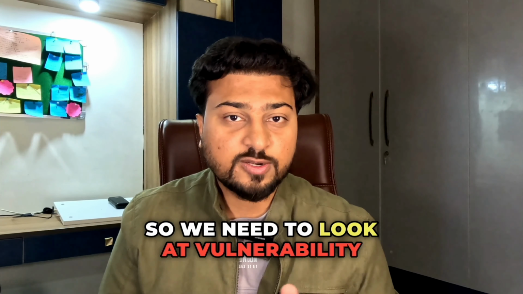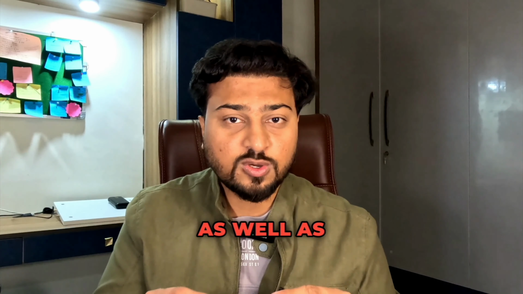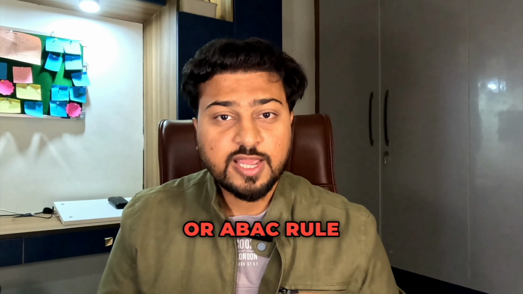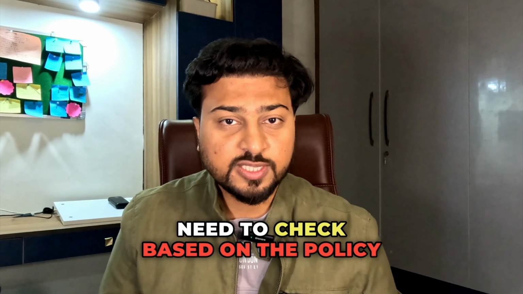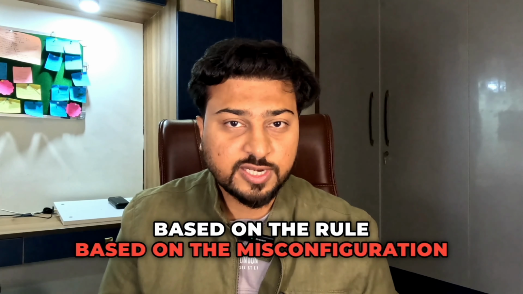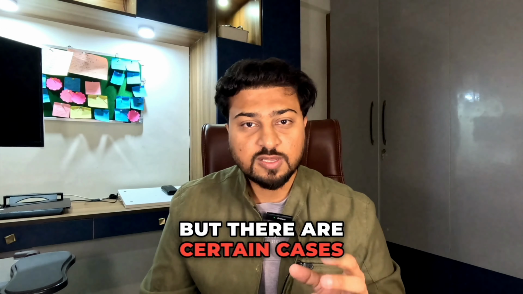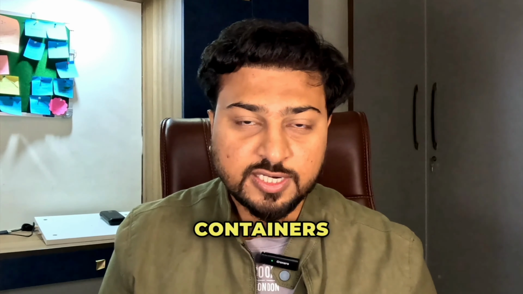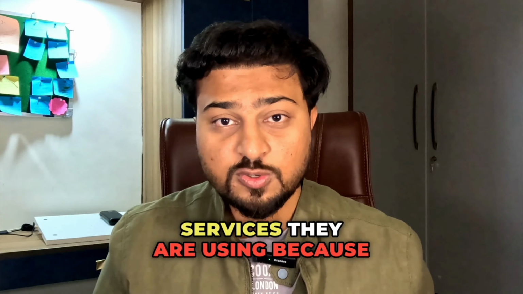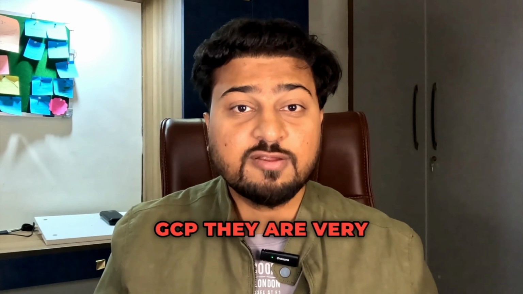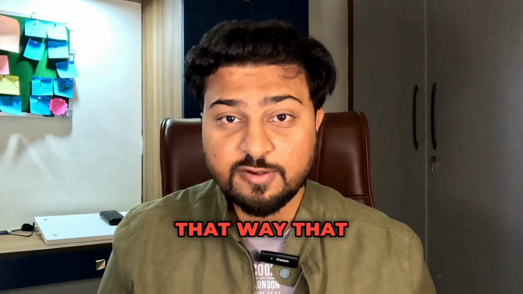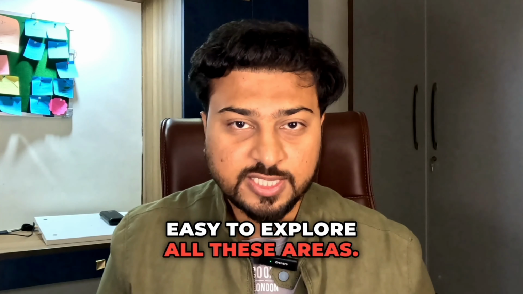So we need to look at vulnerabilities as well as RBAC or ABAC rules and policies. Based on the policy, the rules, and the misconfiguration, only then will we be able to exploit it. But in certain cases, people are using Kubernetes, Docker containers, and many other services, because Azure, AWS, and GCP are very rich in services, right? So that can be exploited in that way. If you know all these things, then it's very easy to exploit all these areas, right?